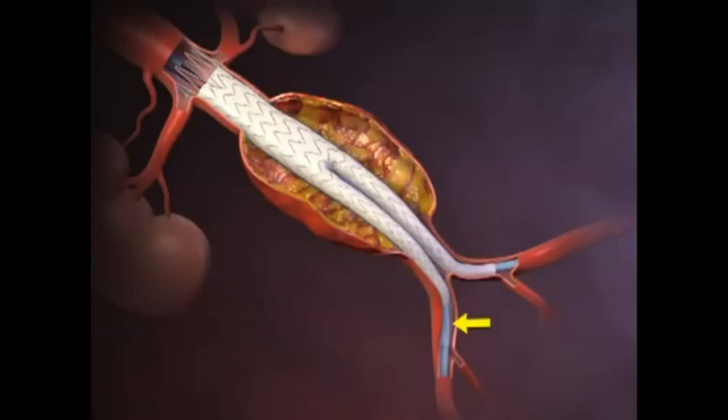The ipsilateral limb of the stent graft is deployed in similar fashion. A balloon is then introduced and used to expand all graft-to-vessel and graft-to-graft junctions in the proximal to distal direction to ensure a tight seal. Finally, the sheaths and guide wires are removed and the femoral arteries repaired. Aortic blood subsequently flows through the stent graft.